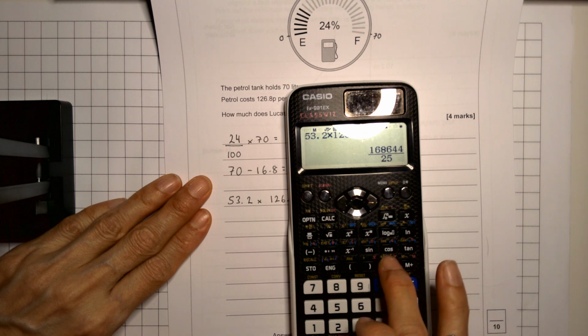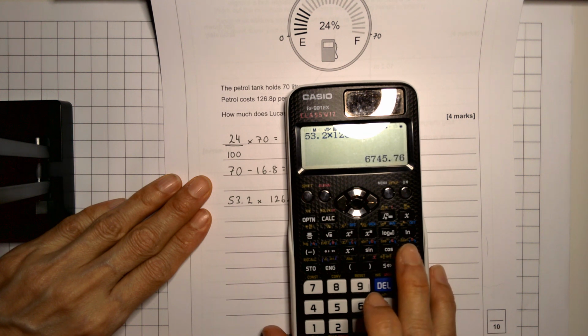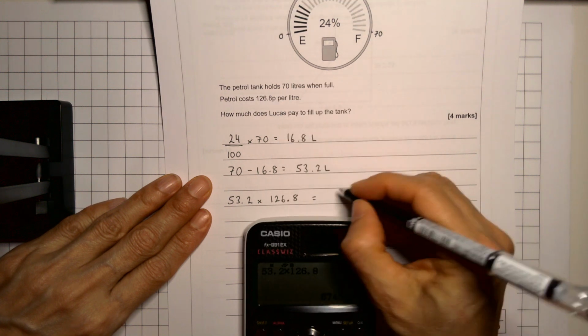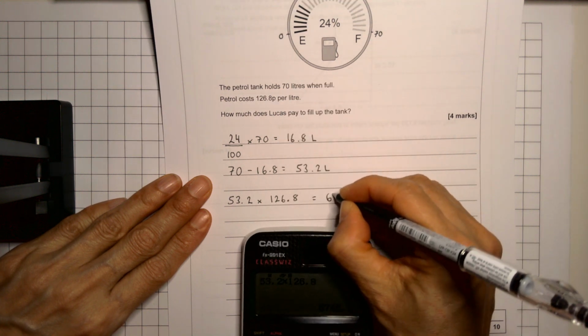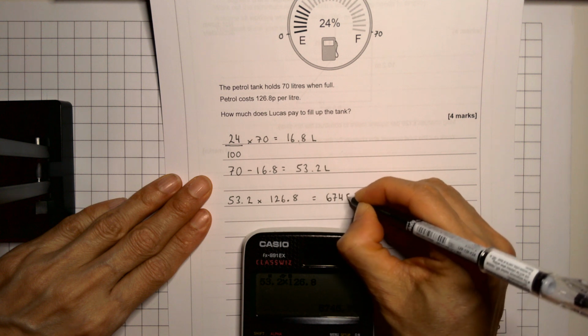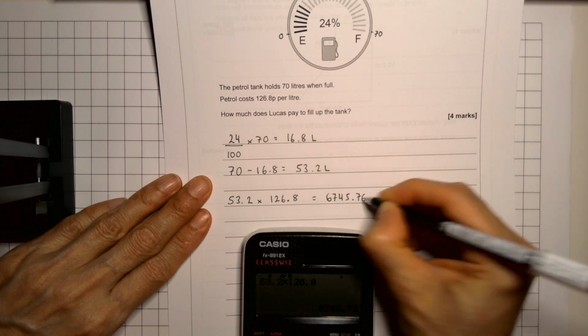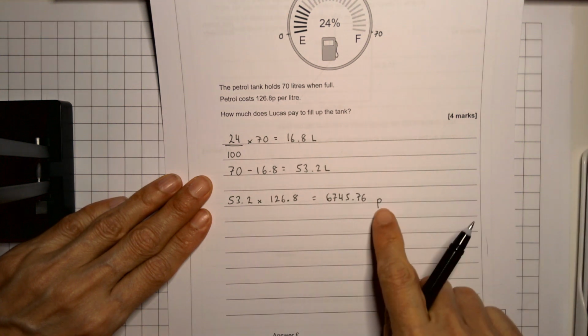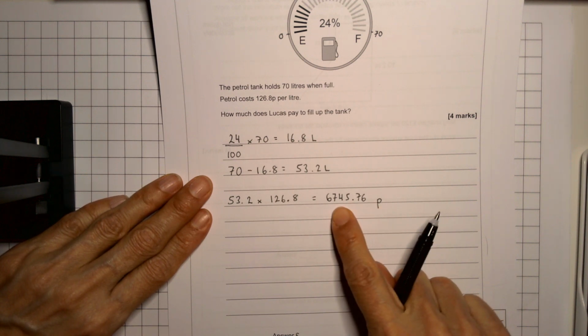Just press the SD and it tells us 6,745.76. Now that sounds like a lot of money, but remember it's in pence. If you're going to fill up your tank, that can't actually be pounds. Okay, so that's in pence.